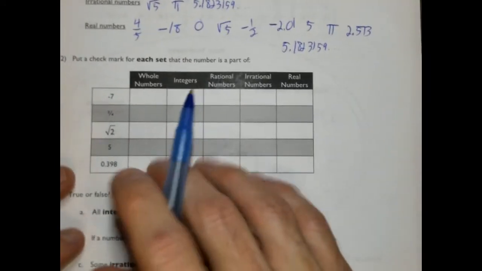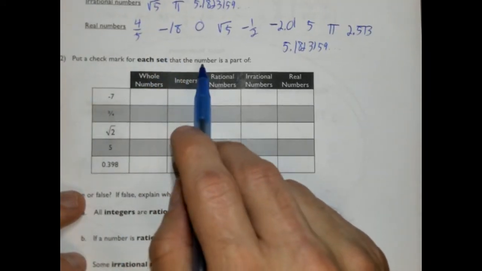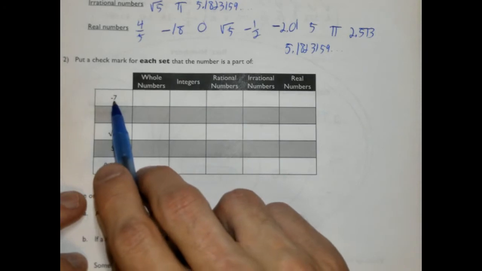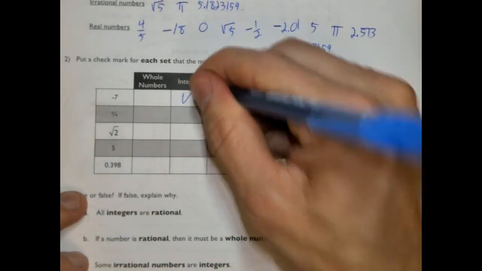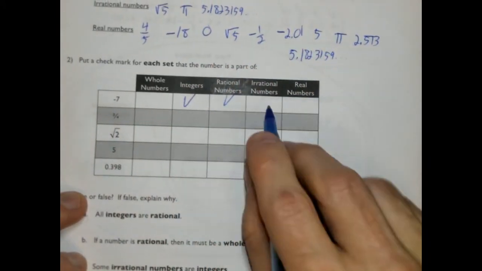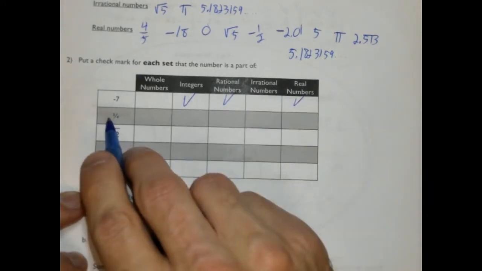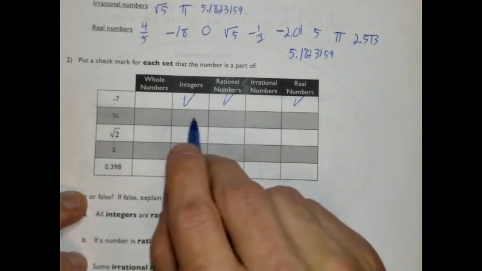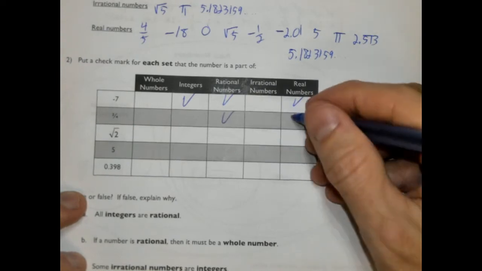All right, please place a check mark for each set that the number is a part of. So negative 7 is not whole. It is an integer. It is rational. It is not irrational. It is real. 3/4. It's definitely not a whole number. It's not an integer. It is written as a fraction, and it is real.